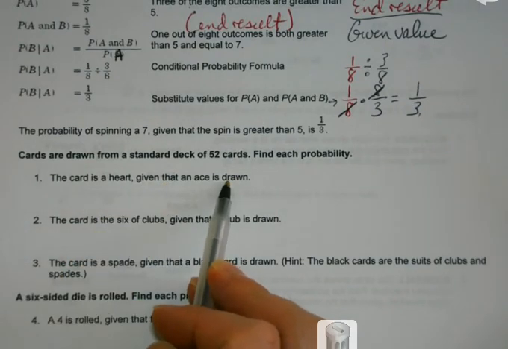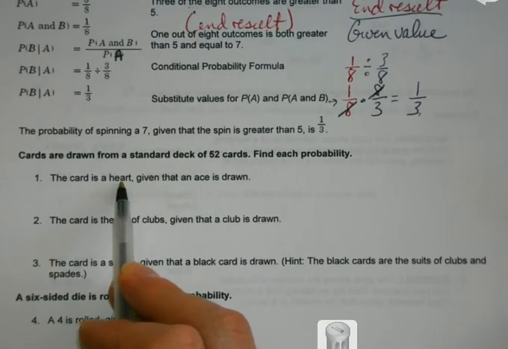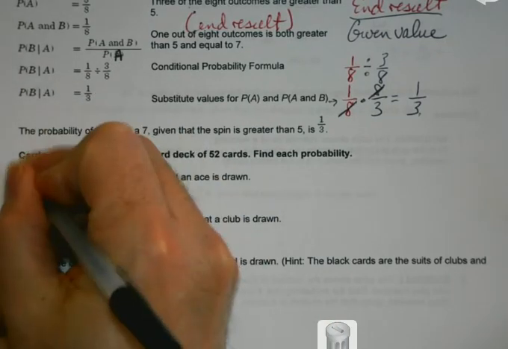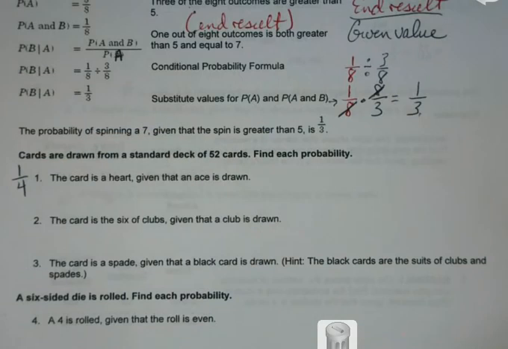What's the chance that that ace is going to be a heart? 1 out of 4. Okay? So before we even start, we know what the answer is. And if this was a regular question on something, I don't care if you just go straight to 1/4 right away. That's fine. But let's think about it.